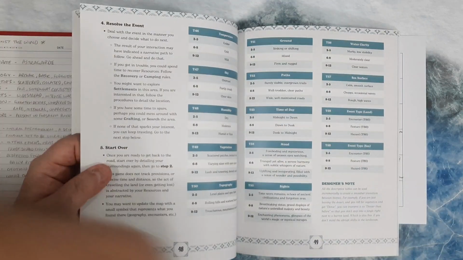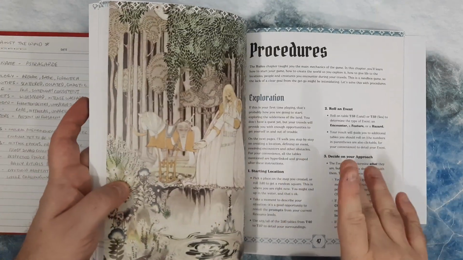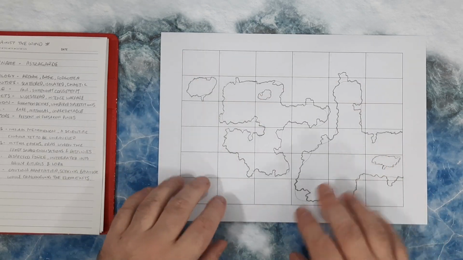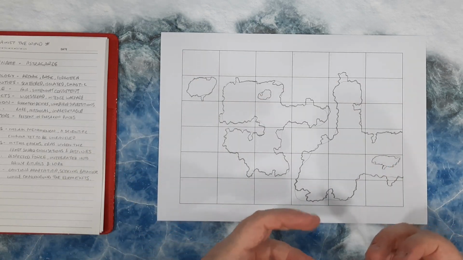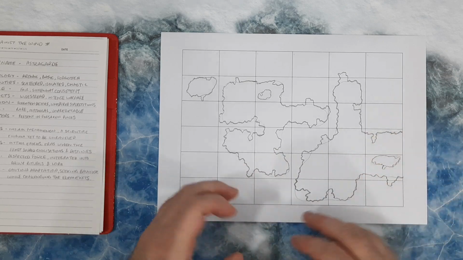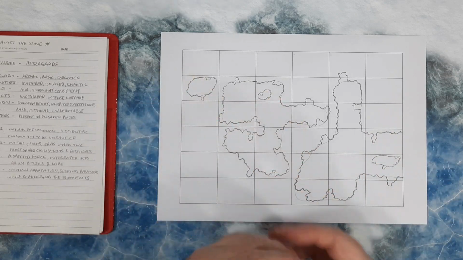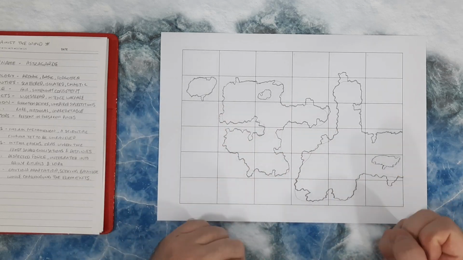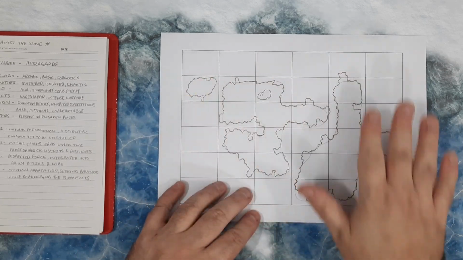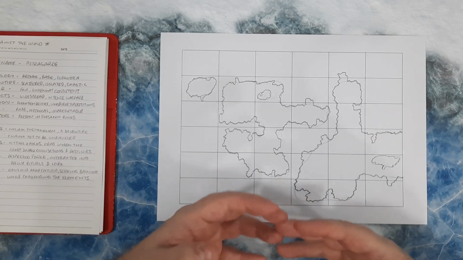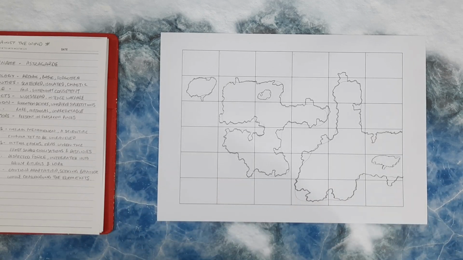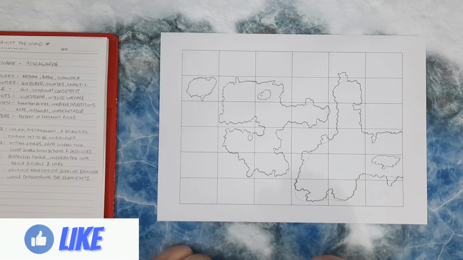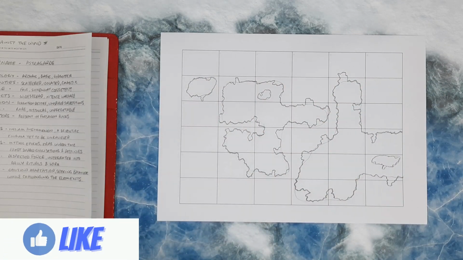But apart from that, it doesn't actually say that you should populate the world or place mountain ranges or other settlements or things like that. I think you could maybe put some points of interest, but at the moment it's kind of like a blank slate where we are going to explore and discover things for ourselves. I think that's the way it's supposed to be played.